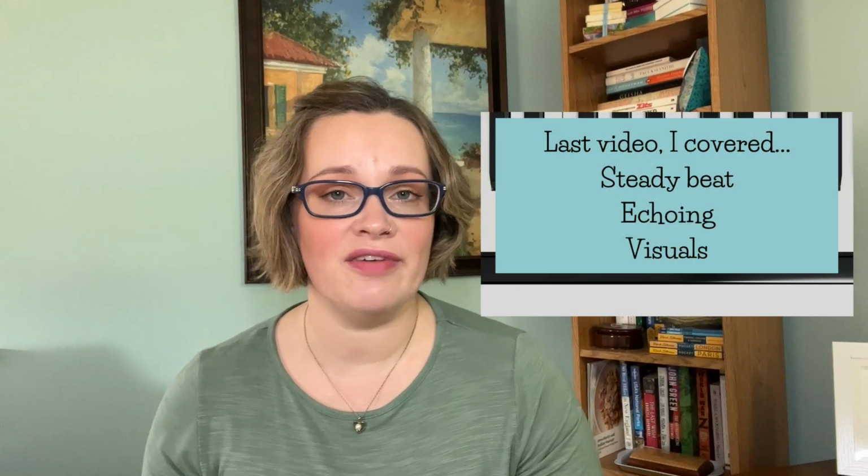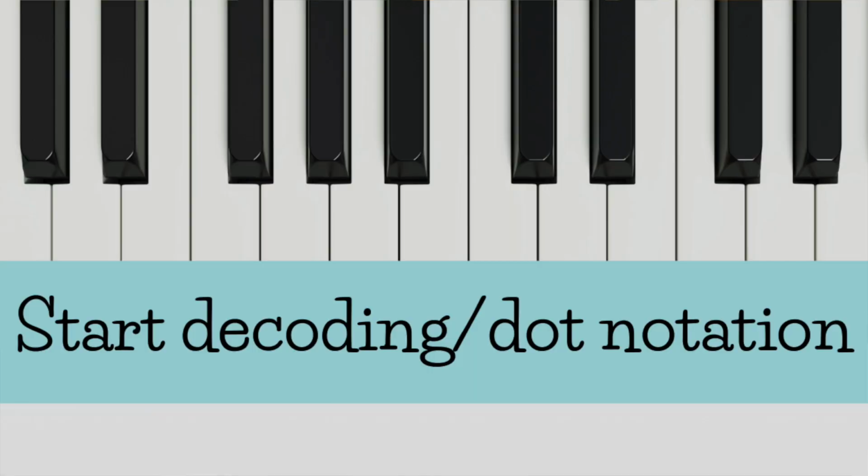The next thing I do after visuals is start to incorporate some decoding. So I give them the visuals and I tell them what the different pictures are of in case there's any confusion, and then they start to decode them themselves. So for example, blanket, mug, blanket, mug. So I'll just have those pictures of a blanket, a mug up on the board, and it's time to start decoding them.